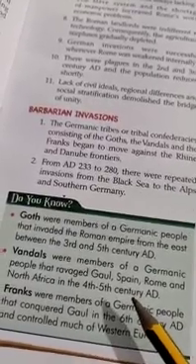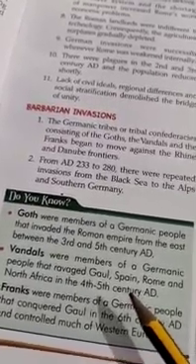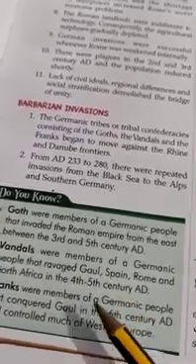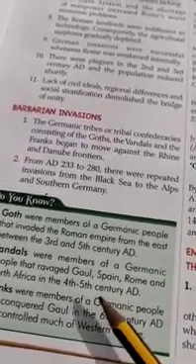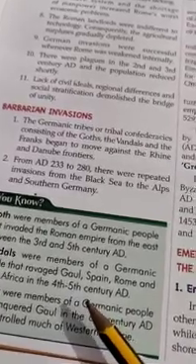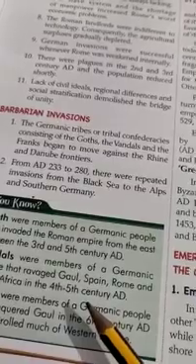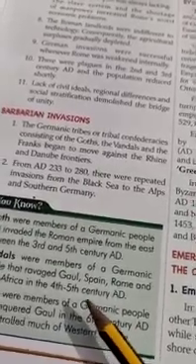The Vandals are believed to have migrated from southern Scandinavia to the area between the lower Oder and Vistula rivers during the 2nd century BC and to have settled in Silesia from around 120 BC.